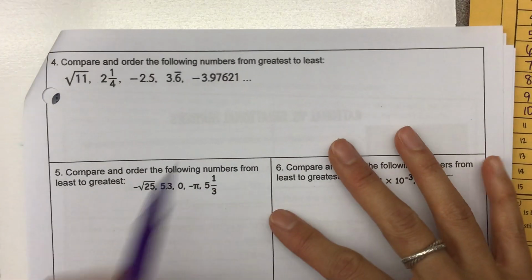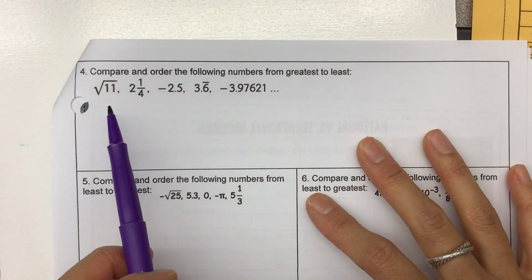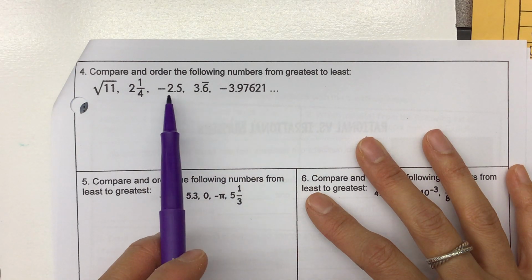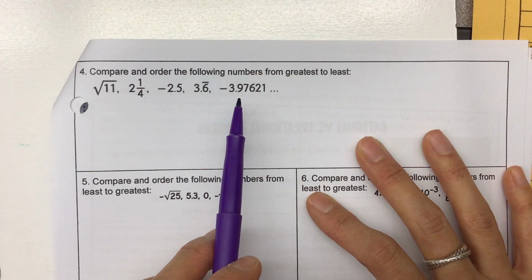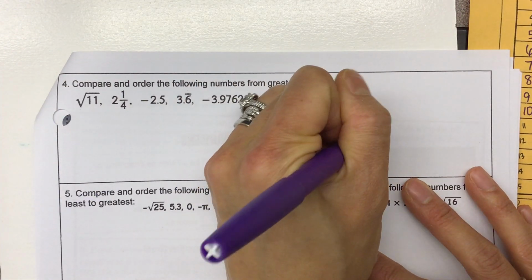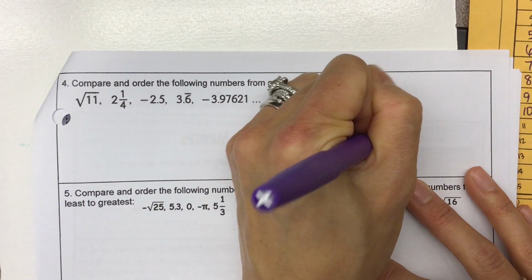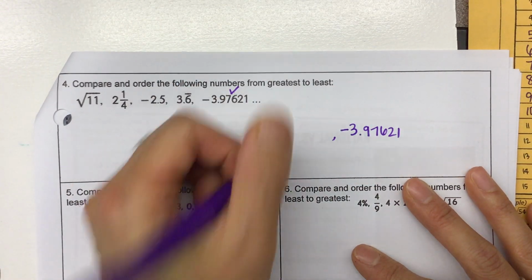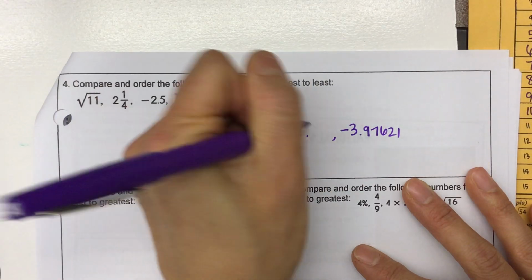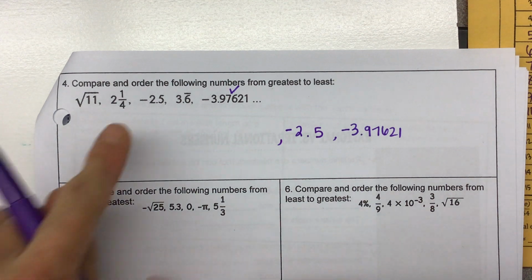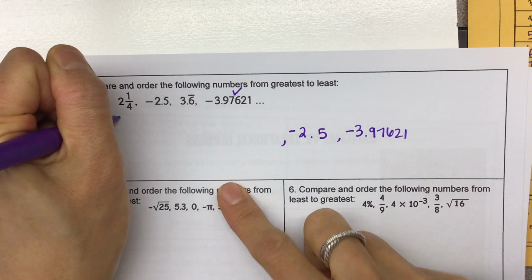I'm going to flip to page 9. Same thing, but we're going to go from greatest to least. So I see 2 negative numbers. This one is the smallest negative number, so I'm going to put that all the way over here. Okay, use that one. Then this is the next negative number, so I'll do this. Okay, then we have these other ones. So 2 1/4 is the same as 2.25.